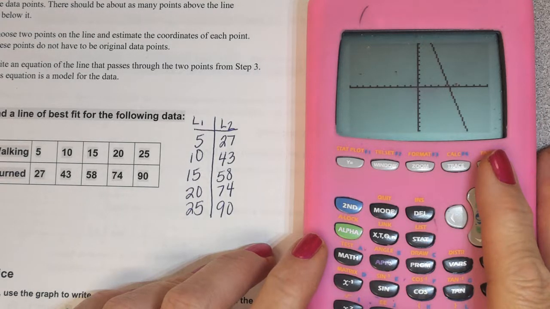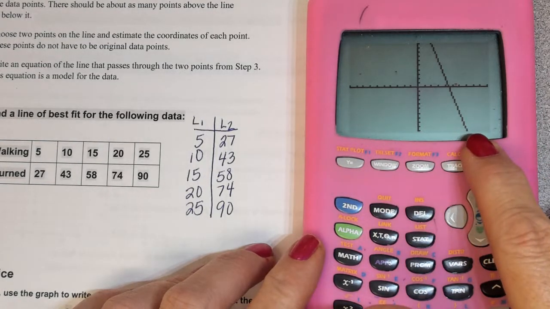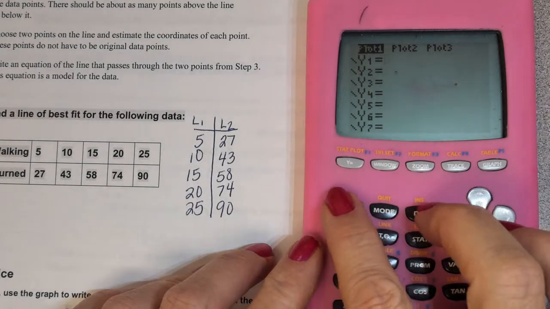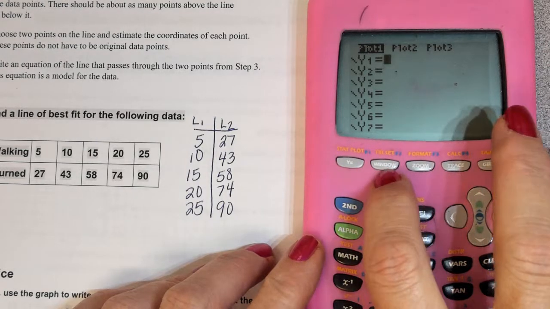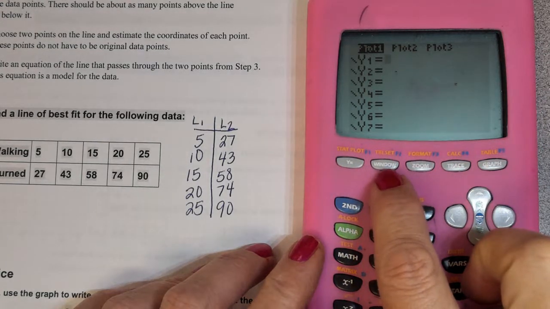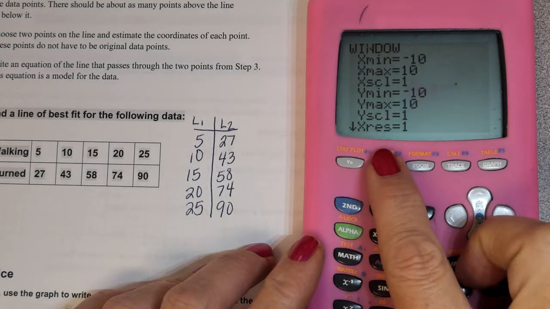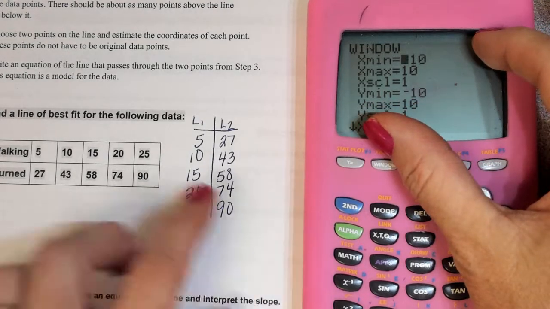Yeah? Because it's zoomed in too far. Exactly. When I look, what am I seeing here? That's my line, my leftover line from last time. I'm going to get rid of that one. Go to y equals, clear that out. If I want to see those points, I have to go to my window. See window right there? That's basically telling me the dimensions of the screen right here. The window is the screen.